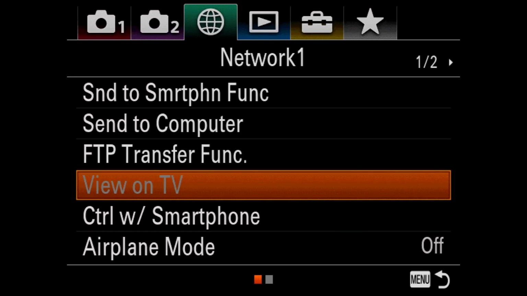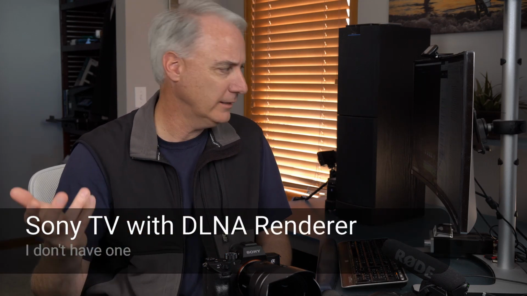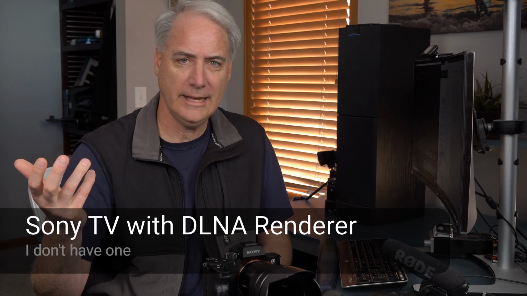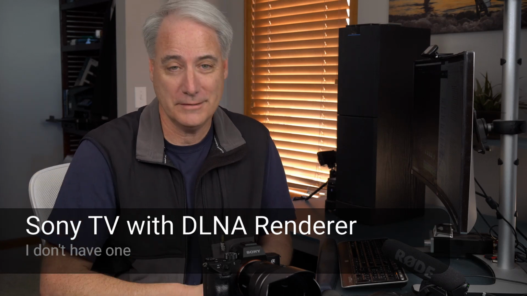All right, next up is view on TV. It's grayed out because I have the HDMI connector connected on it, but if it was not connected, it would not be grayed out, and if I would select it, it would basically try to start a wireless connection. And it would try to look for a Sony TV that has a DLNA renderer. I don't have one of those TVs, so unfortunately I can't demonstrate.